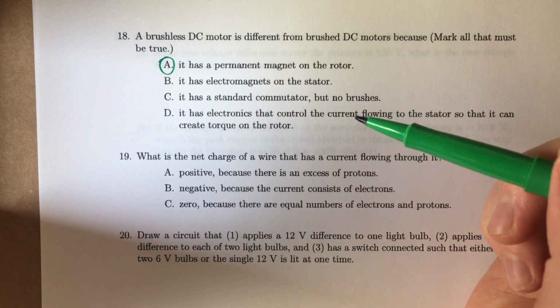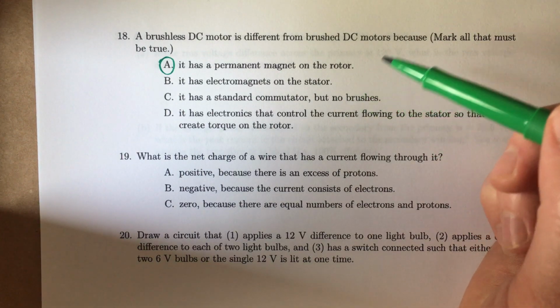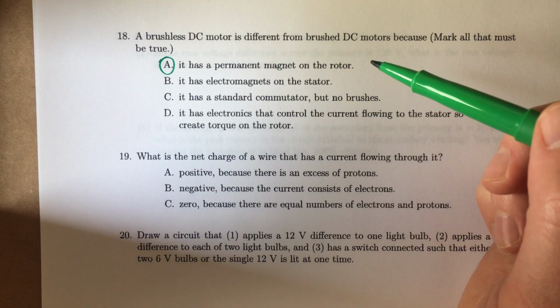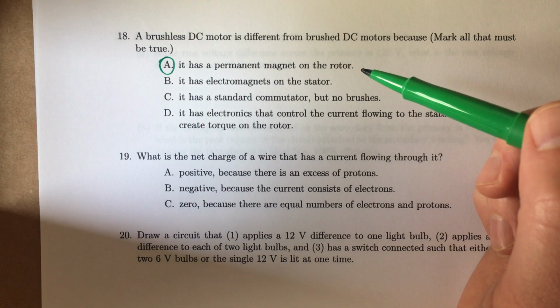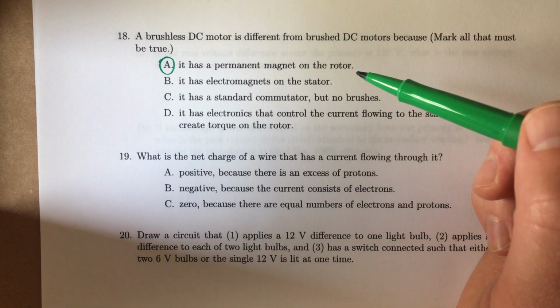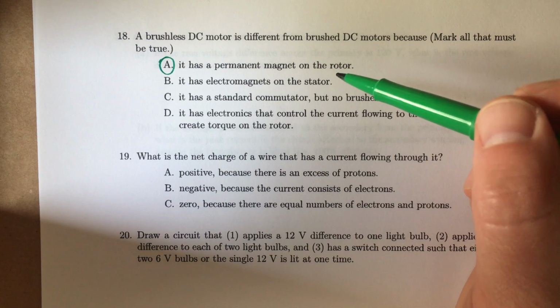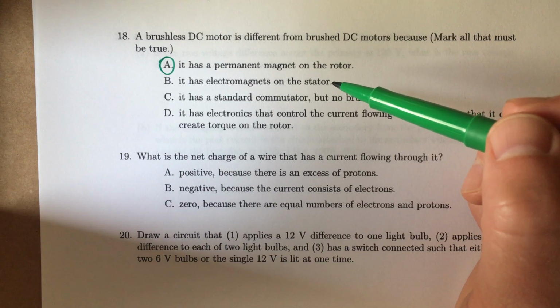Well, you can have electromagnets on the stator of a brushed DC motor. Let's think about that for a second, because you need to have a magnetic field that the rotor is feeling, and thus making a torque in a brushed DC motor. And so you need to be able to create a magnetic field.